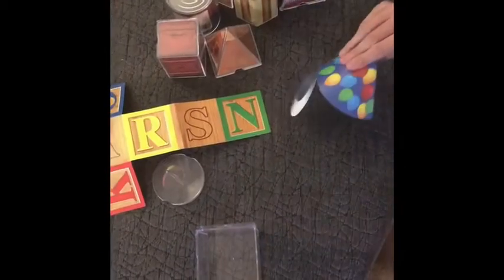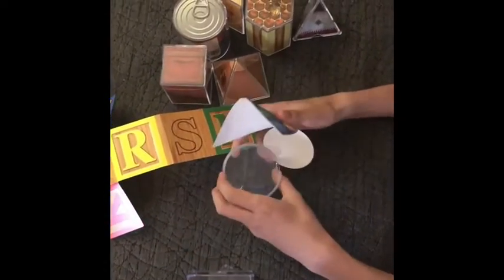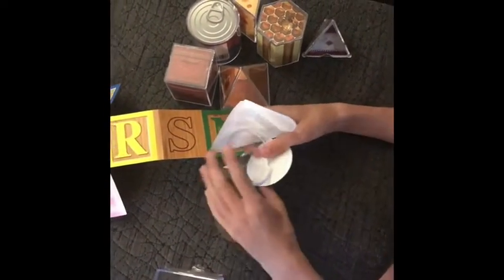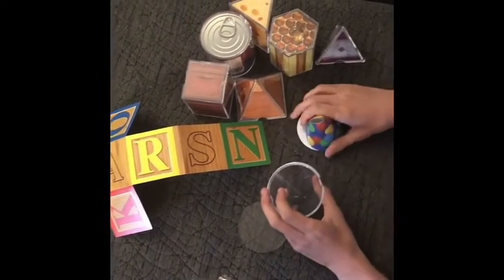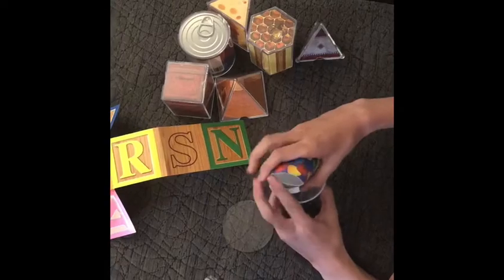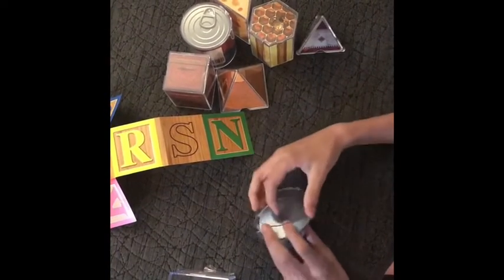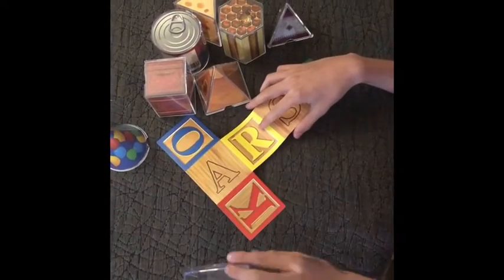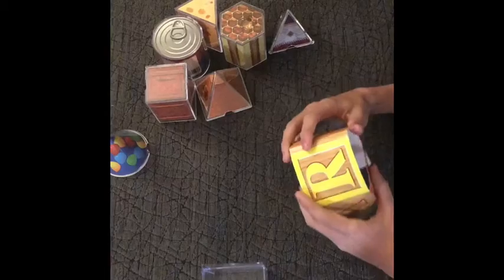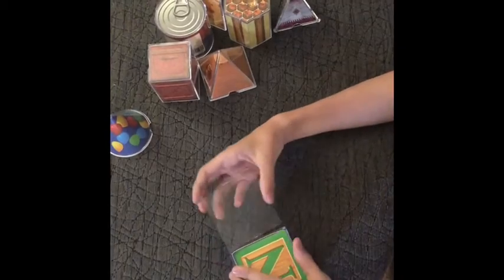I'm going to do this net with this shape. And what shape is that? A cone. I'm going to do this net with this shape. And what shape is that? A cube.